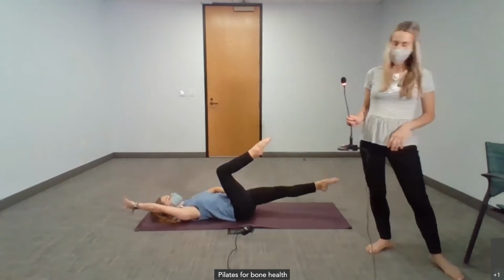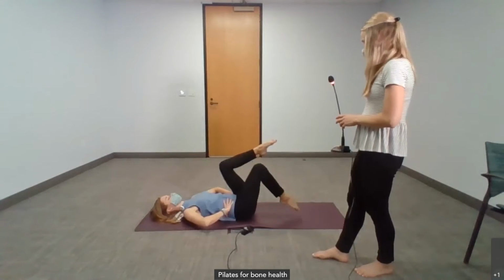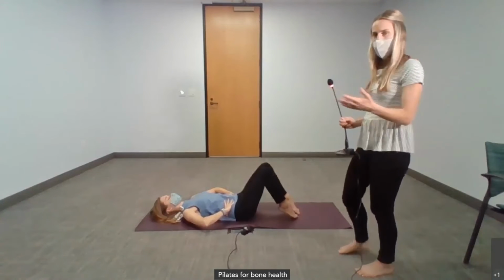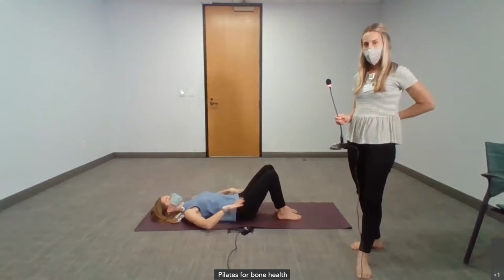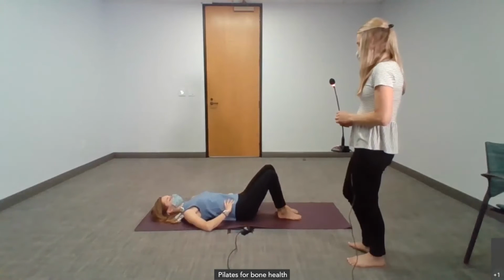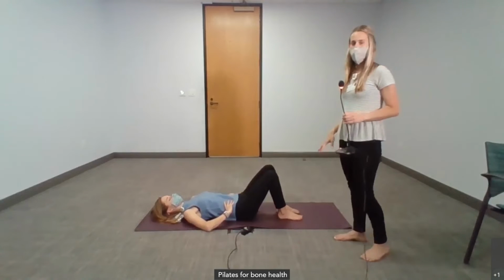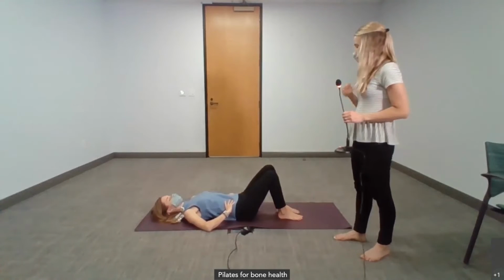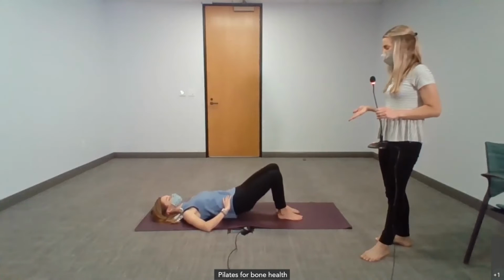Then we're going to go into our bridging. Good. And again, Lauren brought down one leg at a time from that tabletop position. It's a lot less stress on the lumbar spine, so one leg at a time. So now for a bridge, go ahead and get back into that hook lying position. Feet are flat. And you're going to go ahead and slowly lift your hips up off the floor.